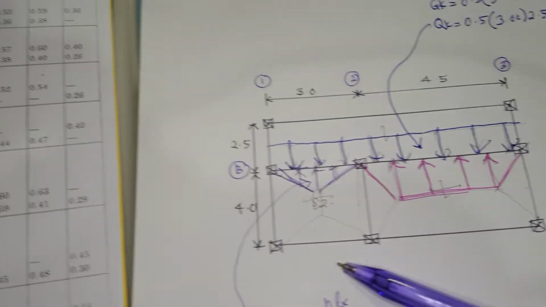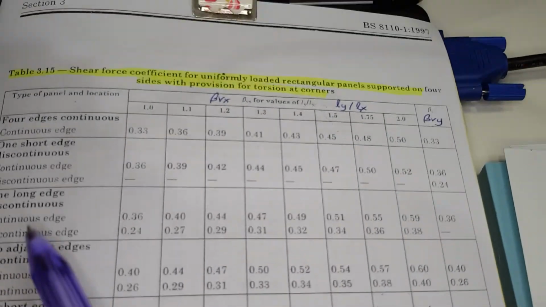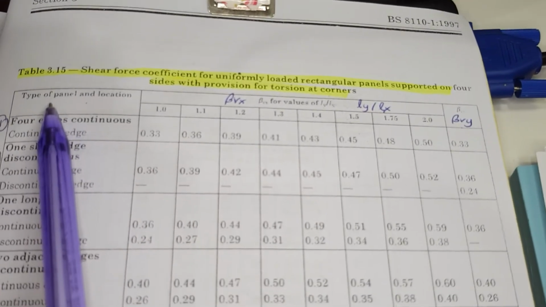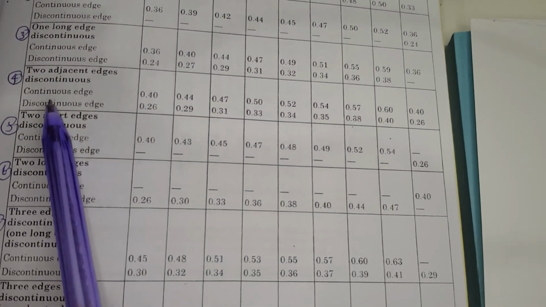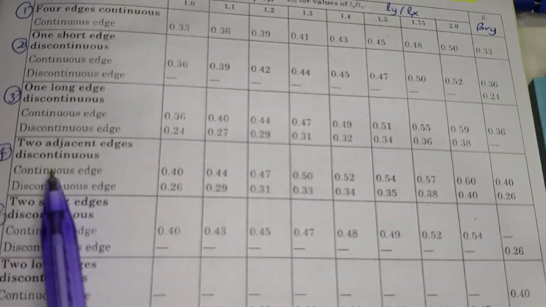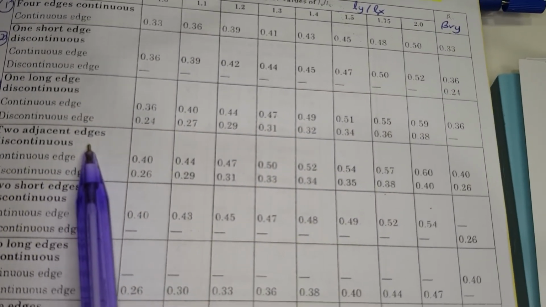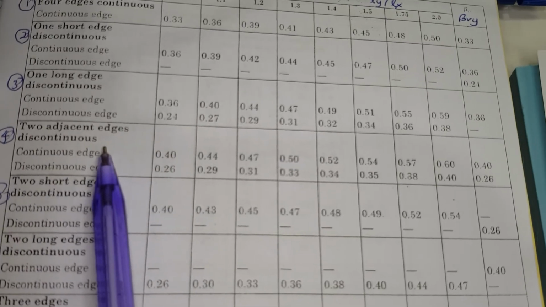So when we look back at table 3.15, it is for case number 4. 2 adjacent edges discontinuous.